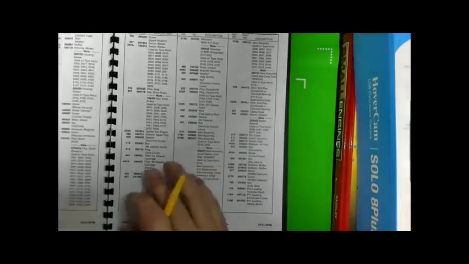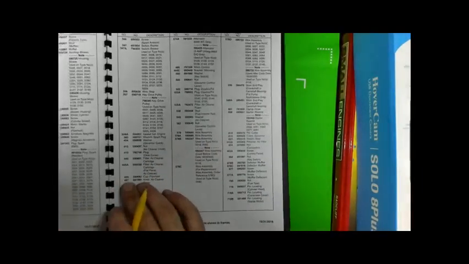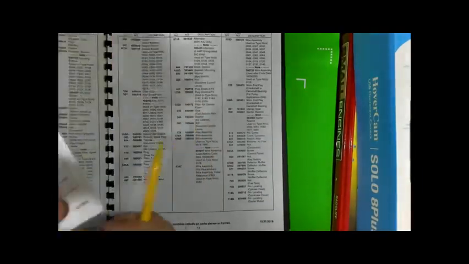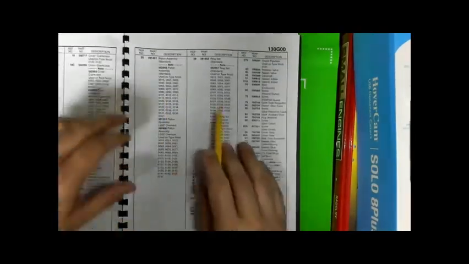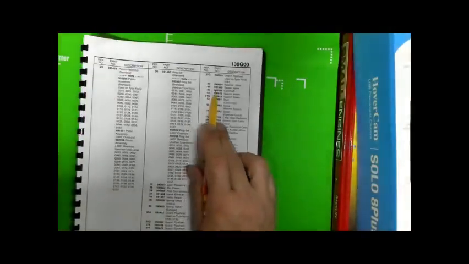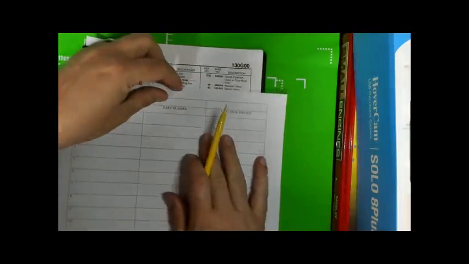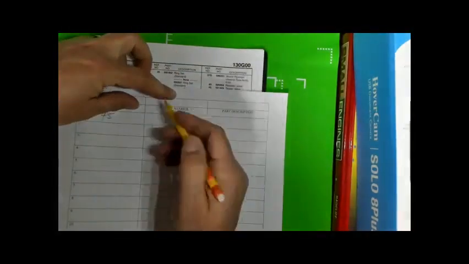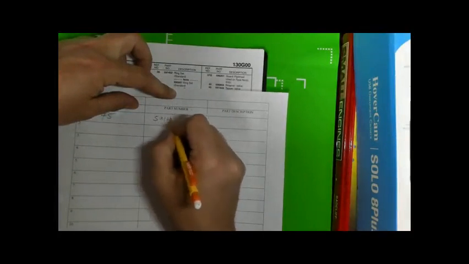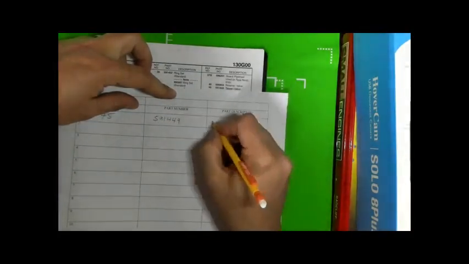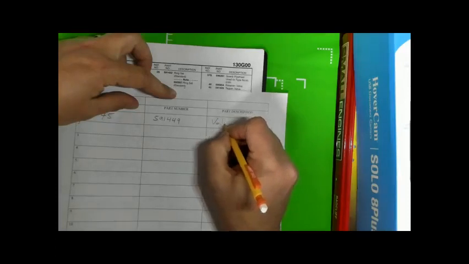Then what do you do? You have to go to the back of this manual where we have all the parts listed, and we need to locate reference number 45. So here are our reference numbers. There's 45. We can see that the part number that we actually need is 591449. And our description is valve tappet.